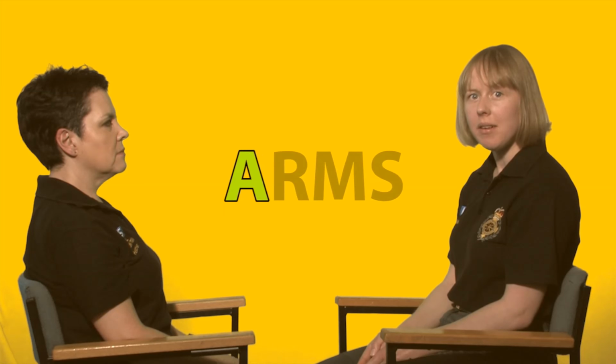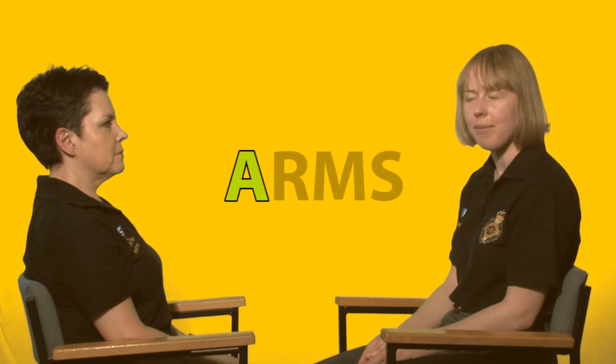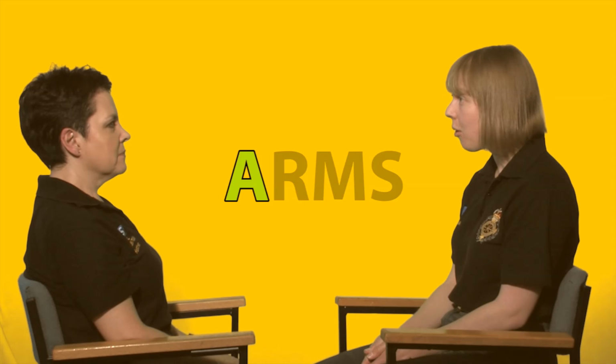The A in FAST stands for arms. When looking at a patient's arms, we're assessing for pronator drift. In this section, I'm going to assess for pronator drift. I've asked Heather to demonstrate what a positive result would look like. Heather, please could you hold both your arms up, palms facing upwards, and close your eyes and hold them there for 11 seconds. Thank you.